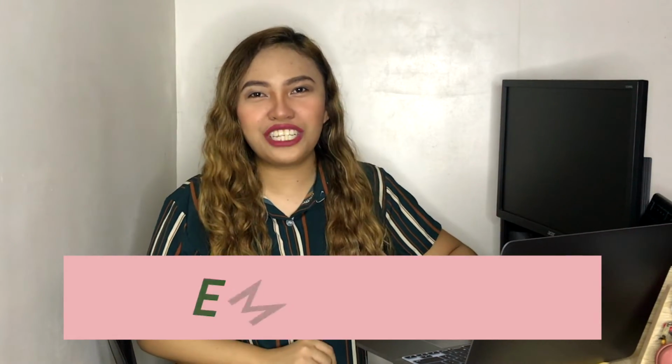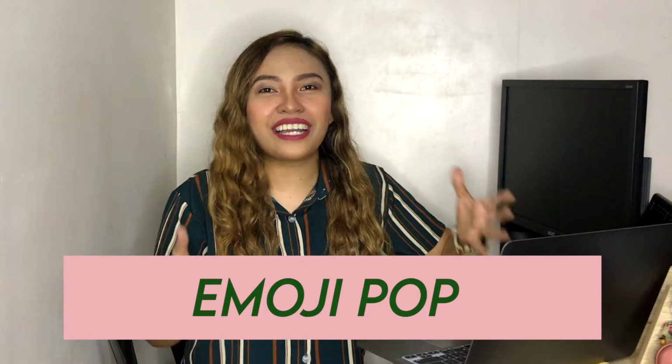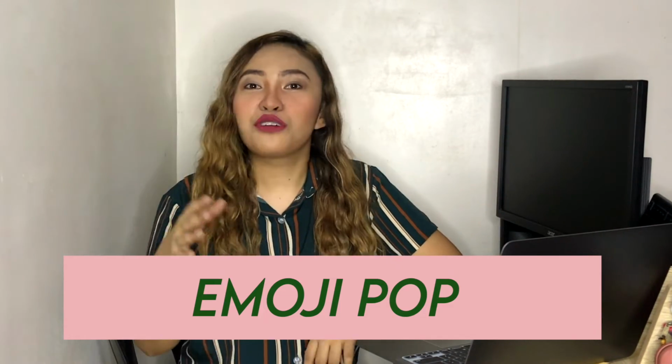So yeah. Number 4 is Emoji Pop. For a fun get to know you activity for any grade or content area. This is great for a smart board, but since we are doing this online, then you can do sharing screens with the students. Of course, you as a teacher will pop it, but the students have the privilege to choose which emoji they would like to pick.